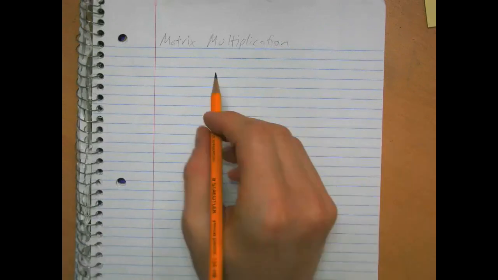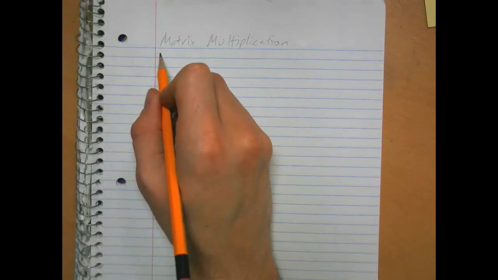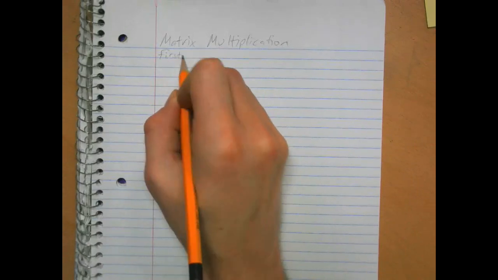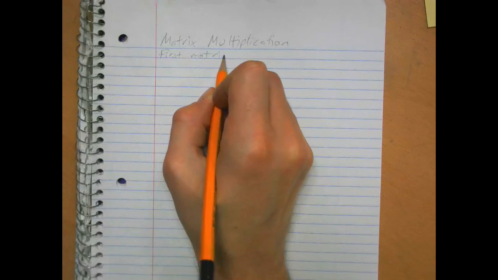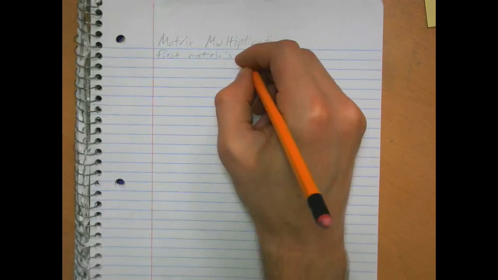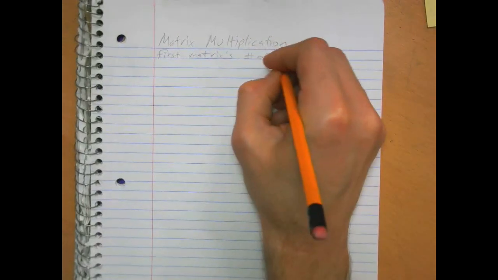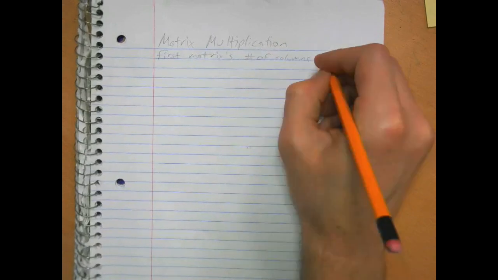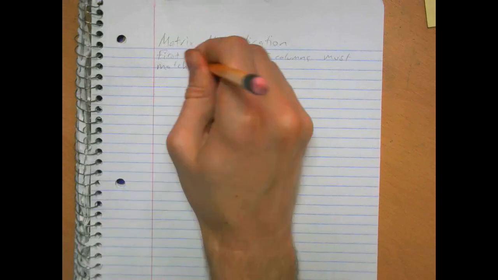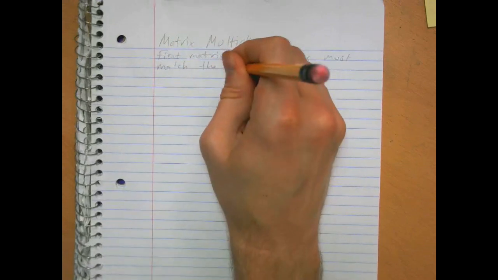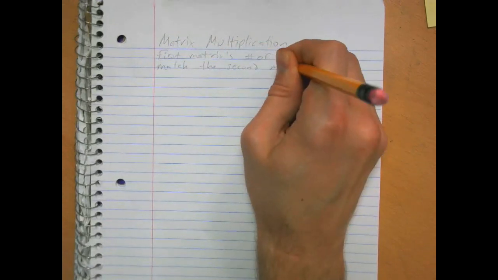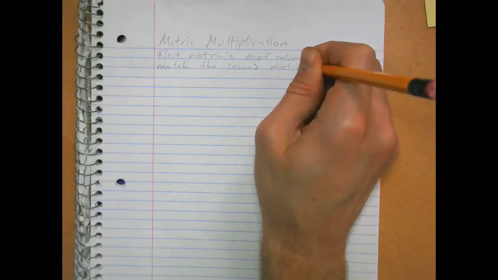So matrix multiplication, first, the first matrix's number of columns must match the second matrix's number of rows.